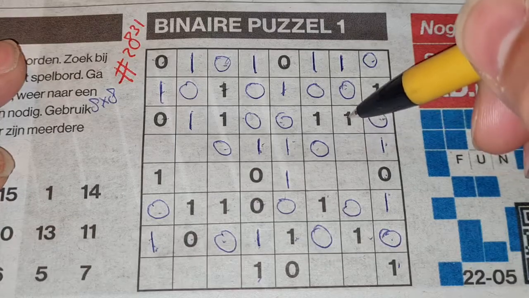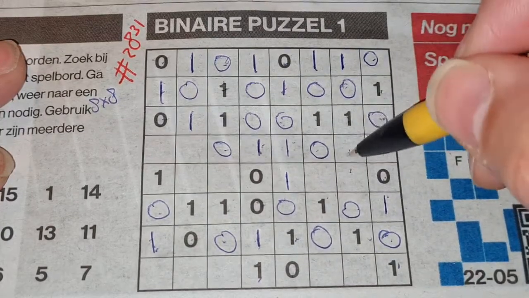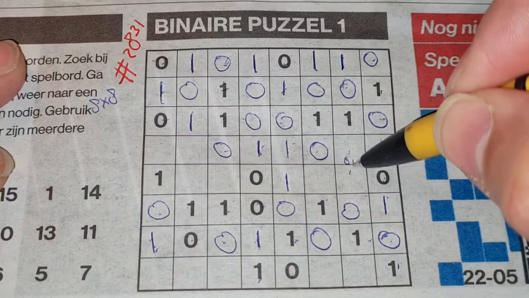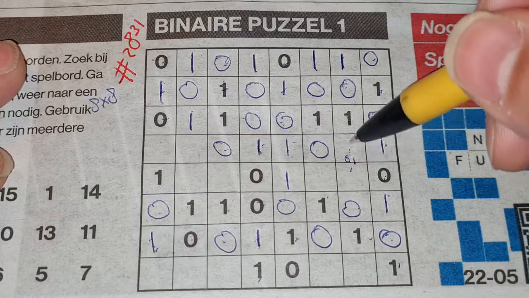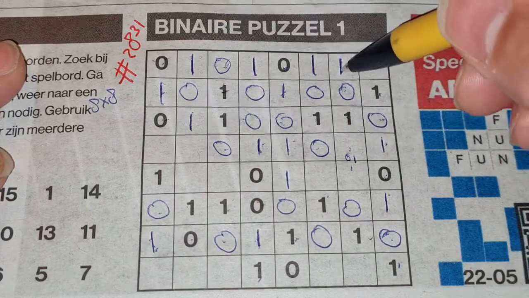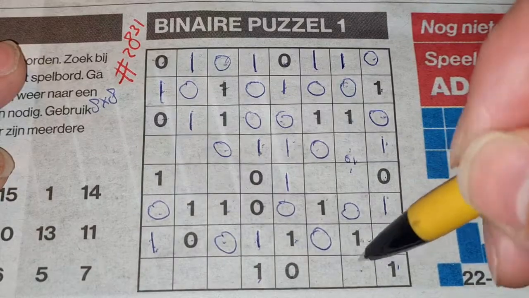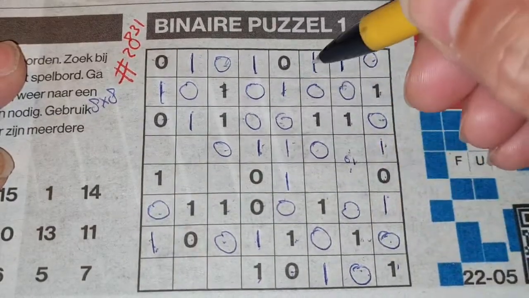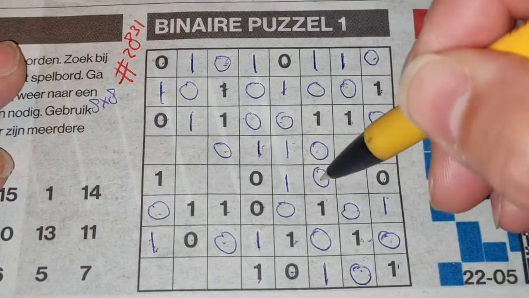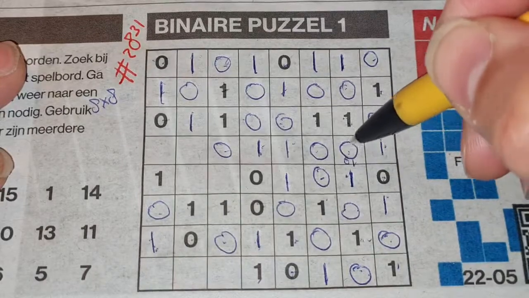I know between a 1 and an O with 2 empty boxes, there's always an O and a 1 in those 2 boxes. I do not know in which order, but we have the first one, the second one, the third one, and the fourth one. So this box should be an O. Between 2 O's comes in 1. 4 ones, so the rest are O's. Between 2 O's comes in 1. Between 2 ones comes an O.